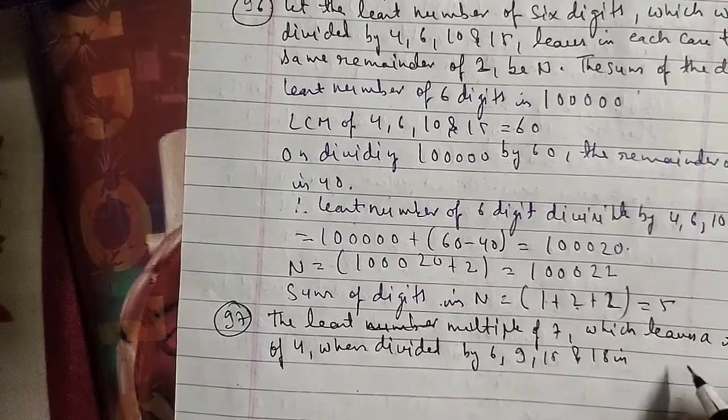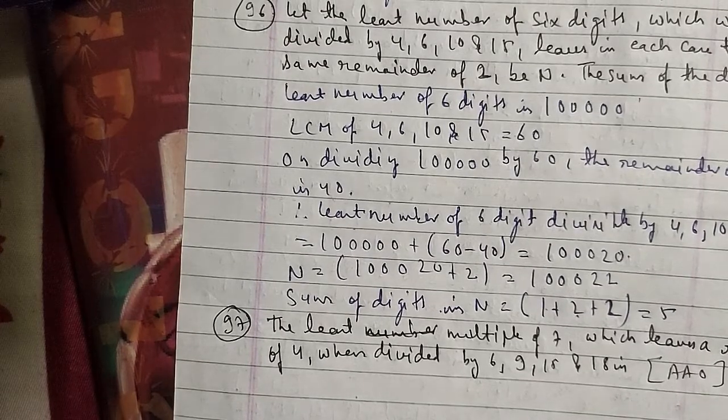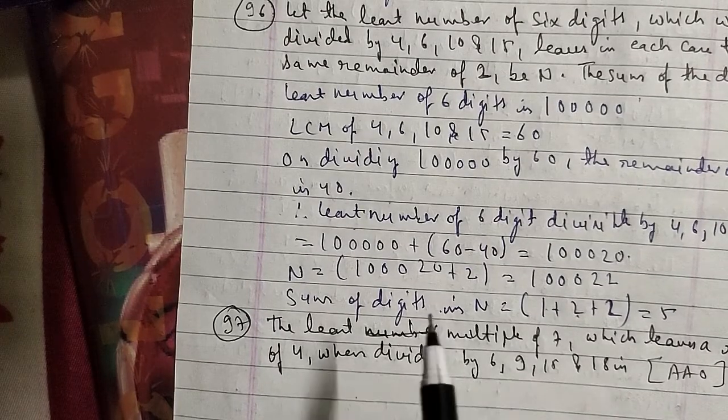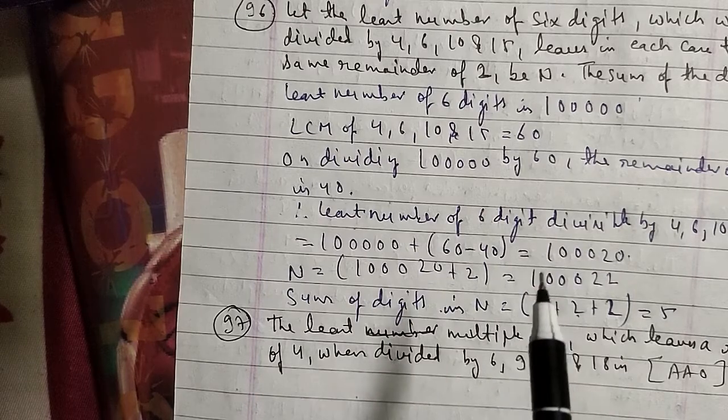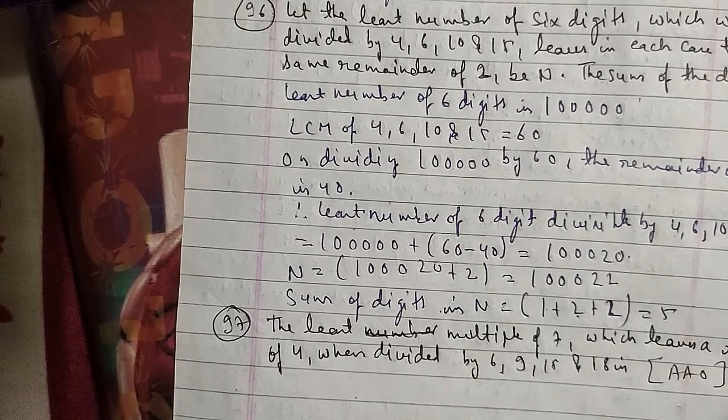This has been asked in AAO exams here. The options we have are 74, 94, 184 and 364, and we will go ahead here as well.